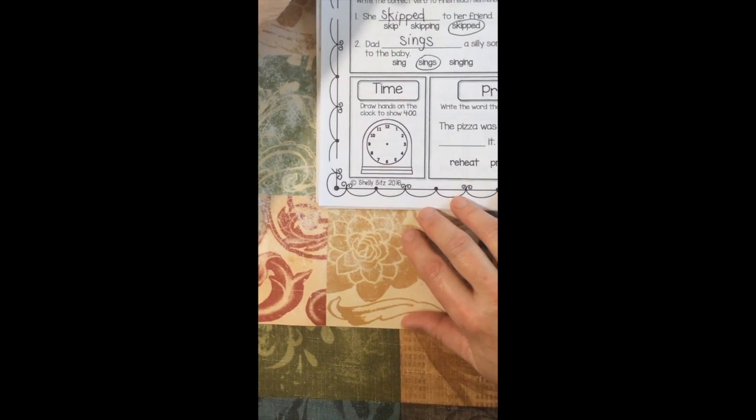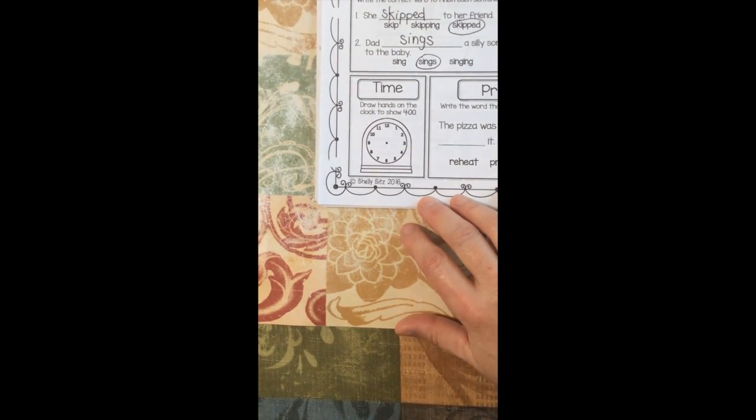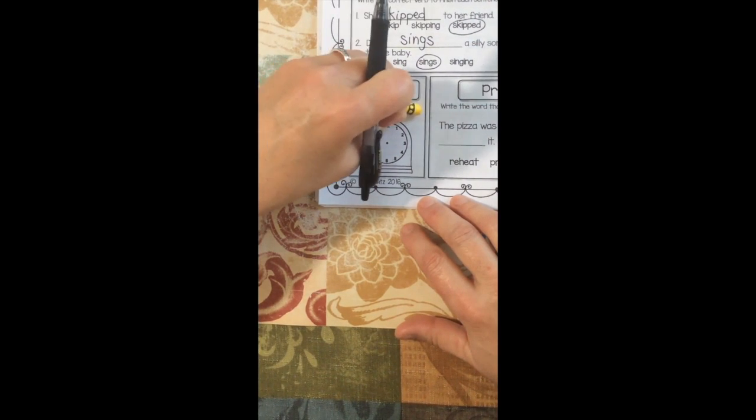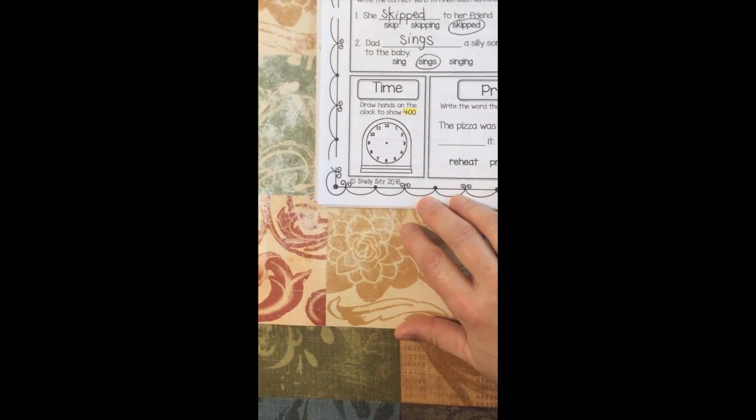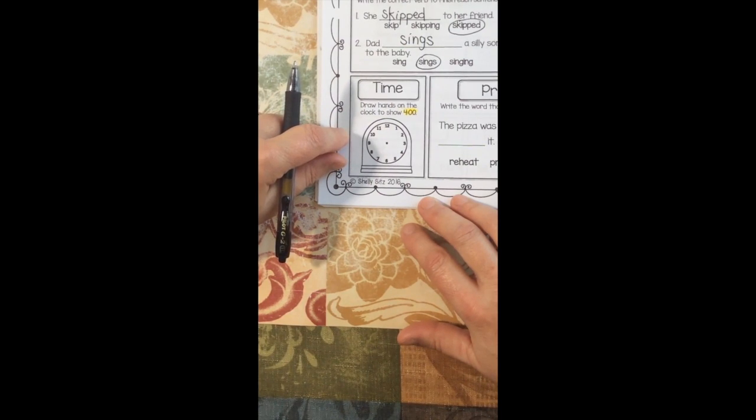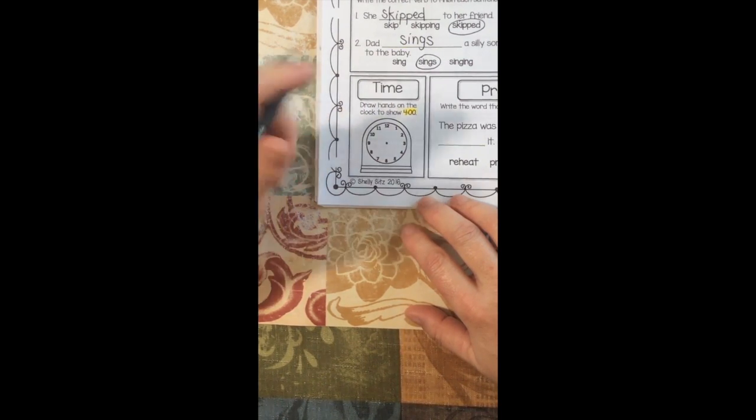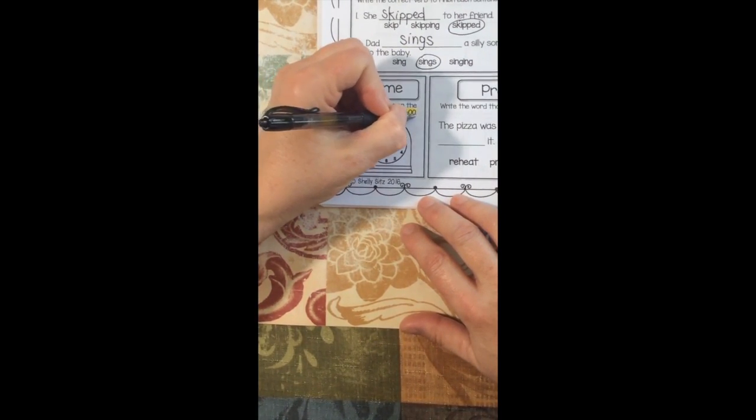Moving down to the next section. What time is it? We need to draw the hands on the clock to show 4 o'clock. Okay? So, let's start with the minute hand, the longest hand.